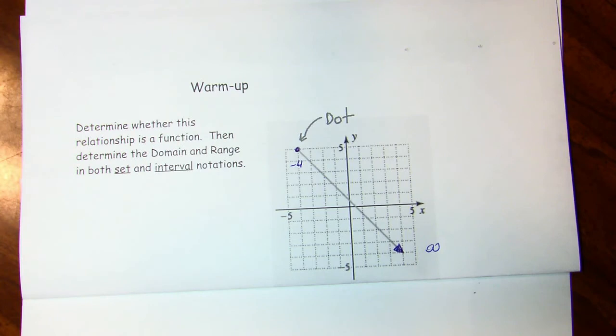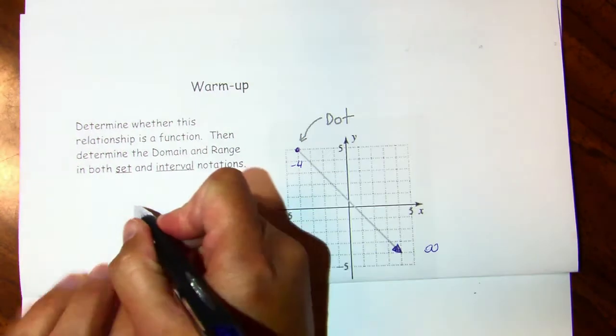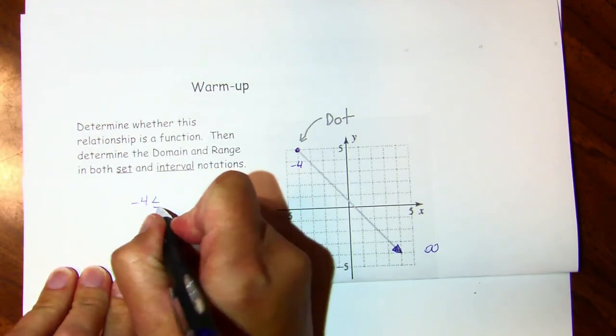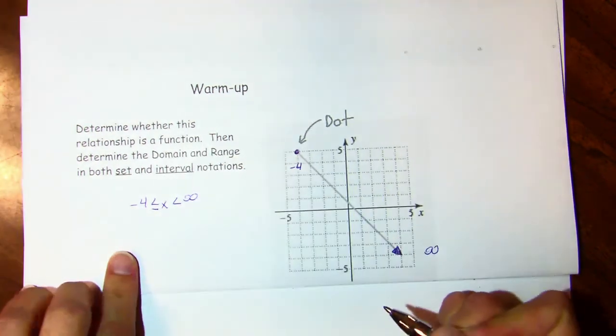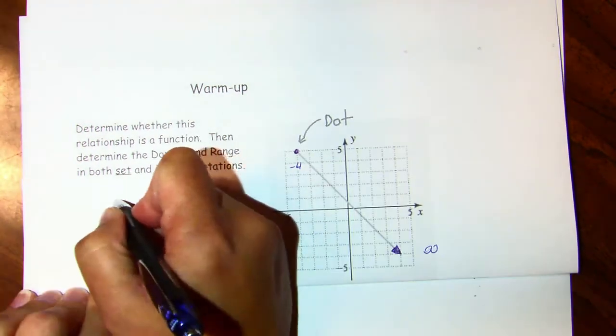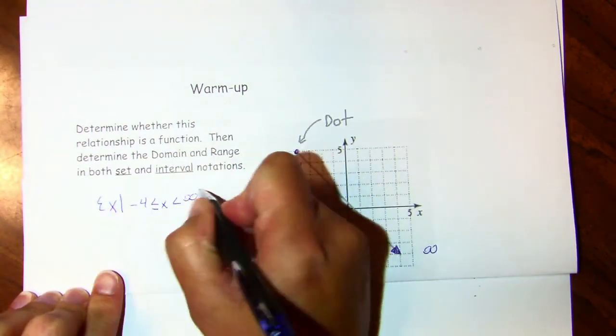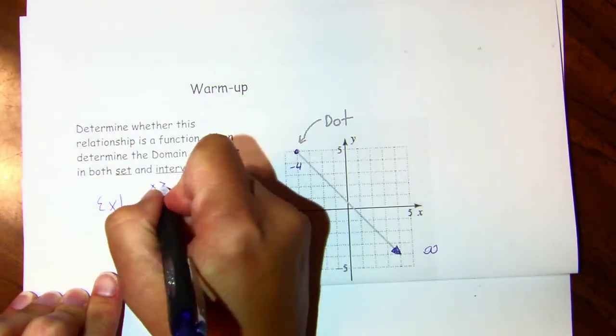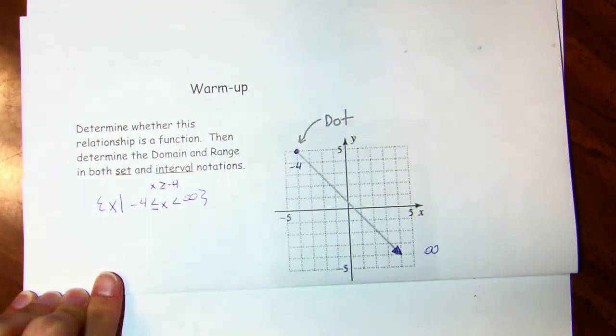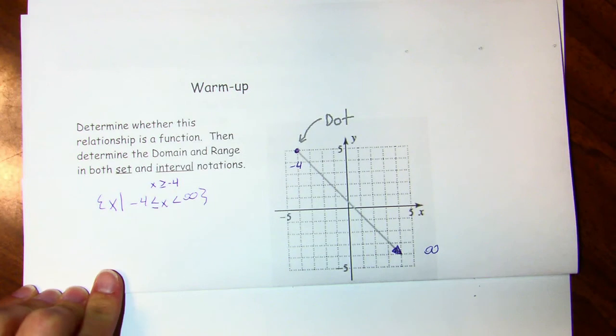So in terms of writing this, I would say it goes from -4, it hits it, x up to infinity. So set notation, all I'm going to do is throw an x, a bar here, and put our braces in. Done. If you had left it as like x is greater than or equal to -4, that's fine too. It's just harder to write that in interval notation.